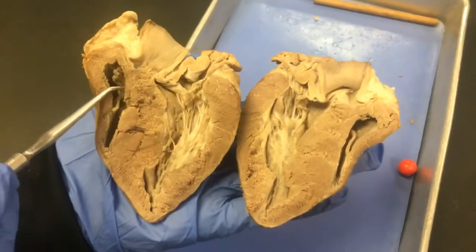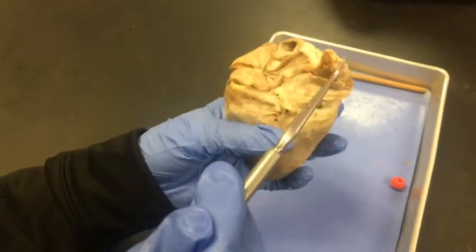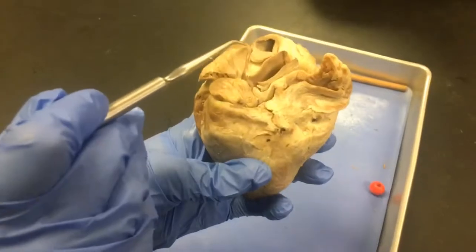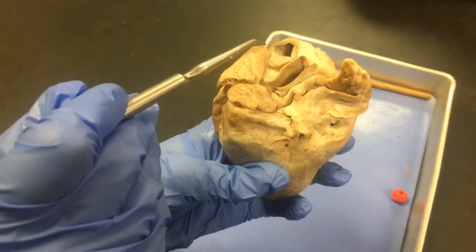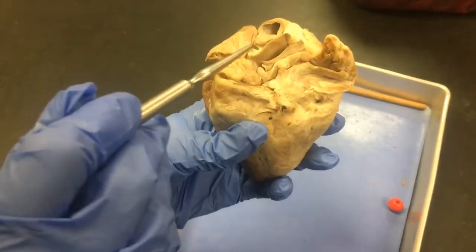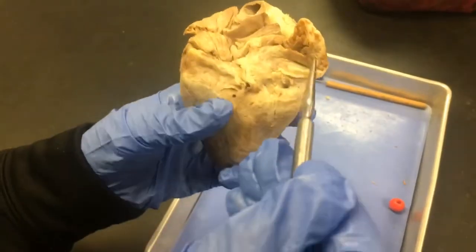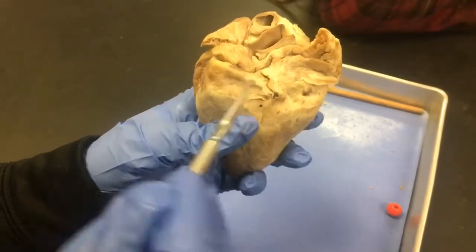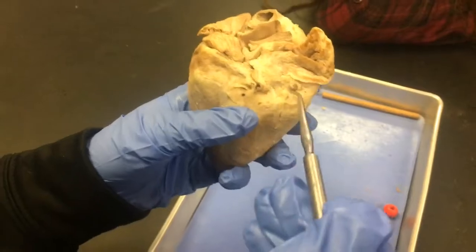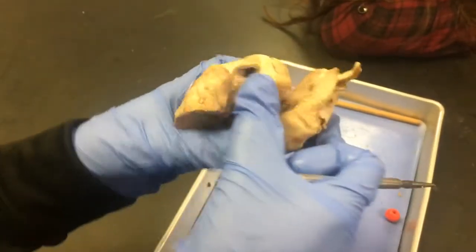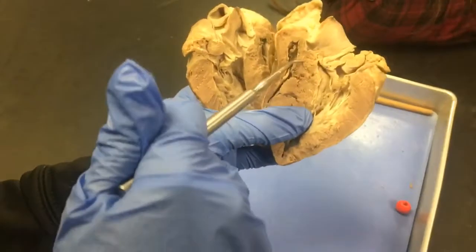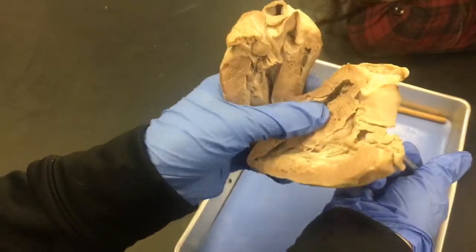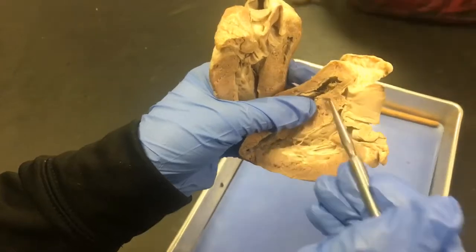and the pulmonary valve. So looking from the anterior view of the heart, you'll see here we have the brachiocephalic artery, and then here's the aorta. Right here we have the superior vena cava and the inferior vena cava. If you look here, you'll see the pulmonary vein, and when you open up the heart, it goes through the pulmonary artery, like to the pulmonary trunk.